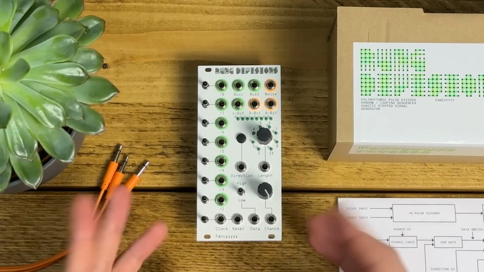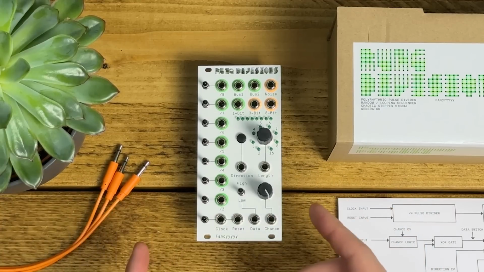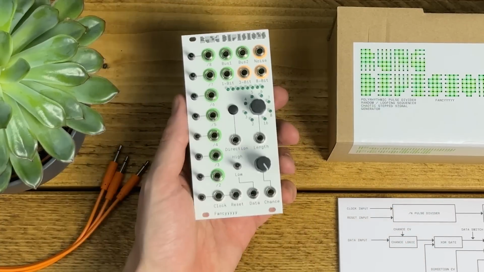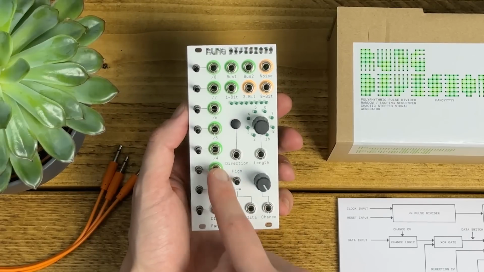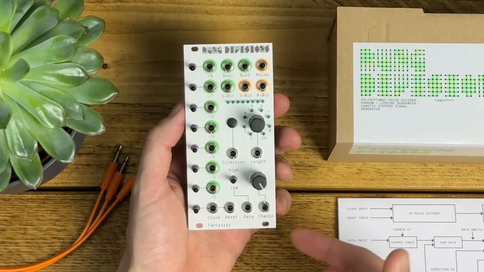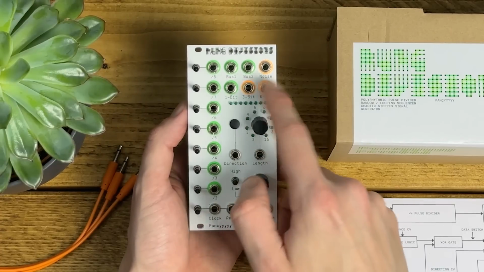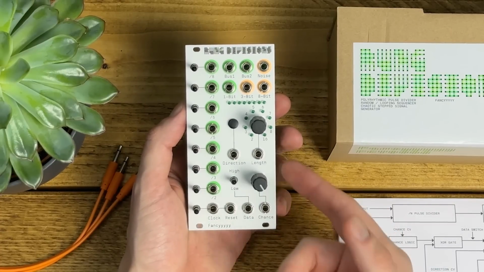It's one of the most inspiring modules I've used recently, but it's also quite a hard one to sum up in one sentence. It has two main components. The first is a clock divider, which outputs pulses that you can combine in two buses to create polyrhythmic patterns. That also drives a universal shift register, which outputs pseudo-random, chaotic or looping stepped voltage patterns.